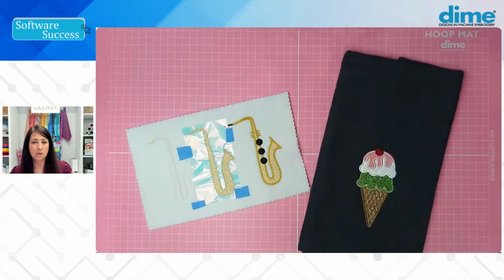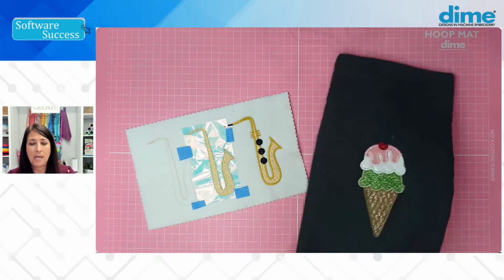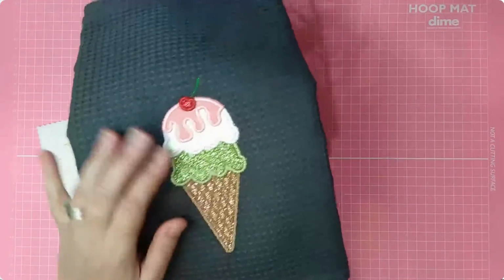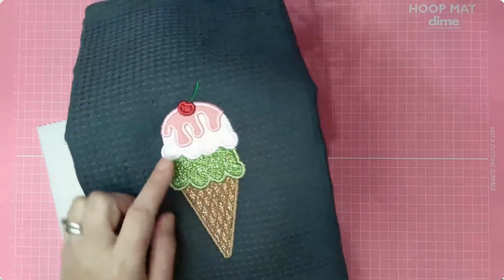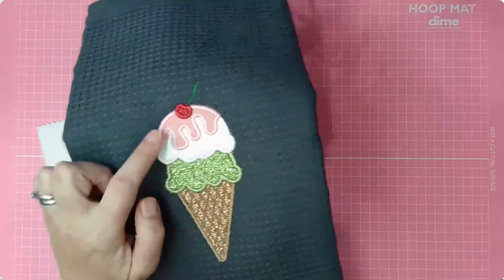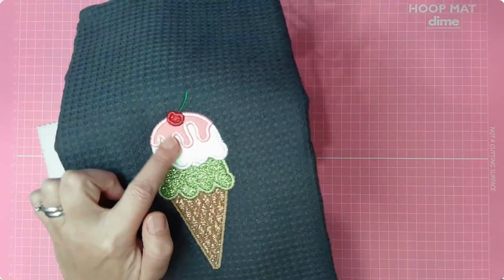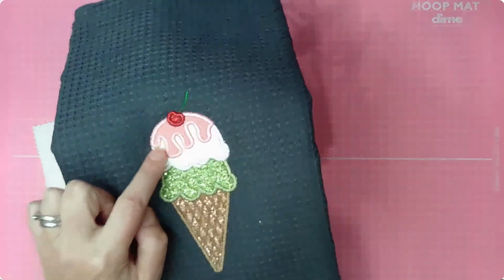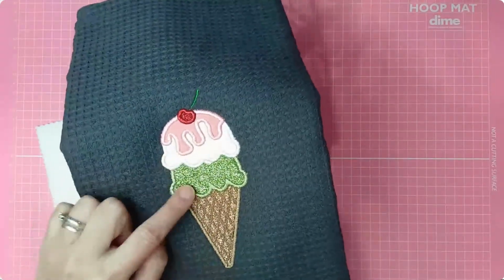Let me show you a couple of examples here under my camera. When you're stitching with HTV, you can see this is an applique embroidery design, and I've got three different types of HTV. This one has a suede texture to it, and it's a Caesar strip flock. Then we've got Aurora and a glitter here.